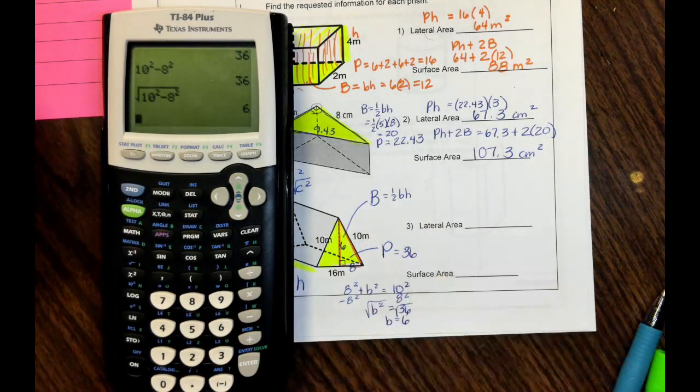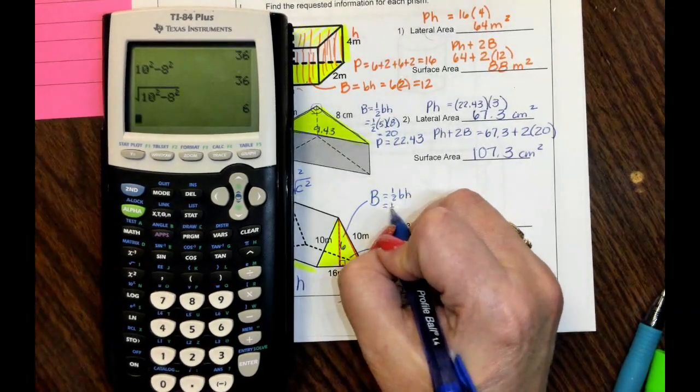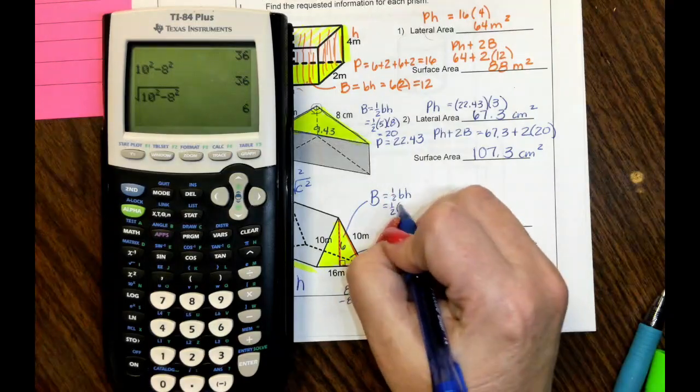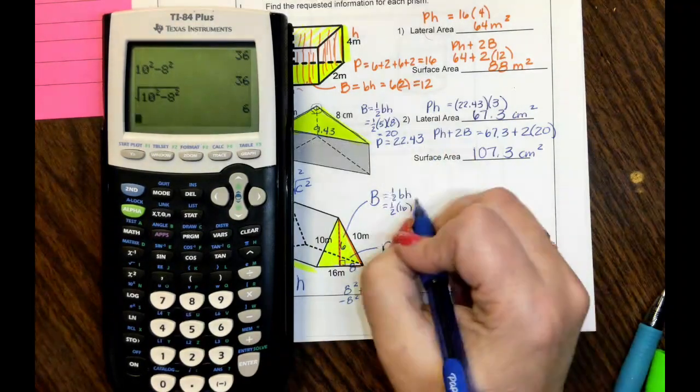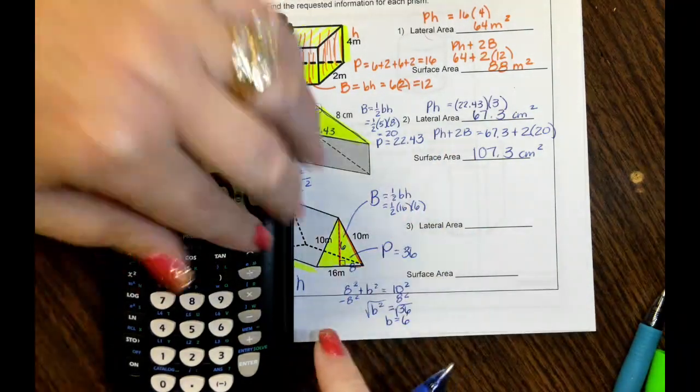Now I have what I need to find the area of the triangle. So it's half the base, which is 16, times the height, which is 6. Because all I'm focusing on is the triangle. That's all I care about.